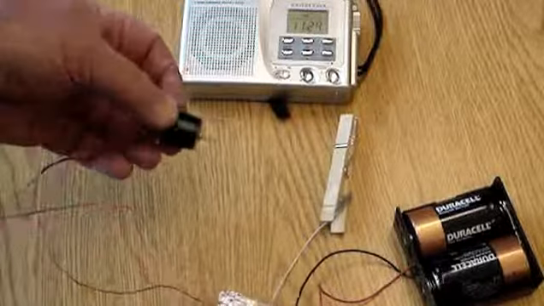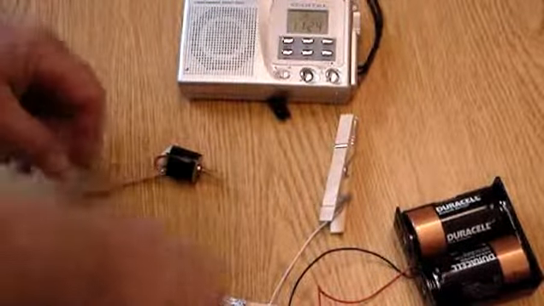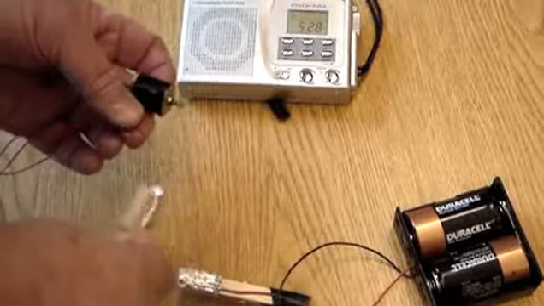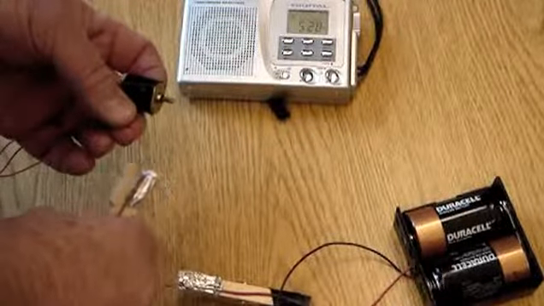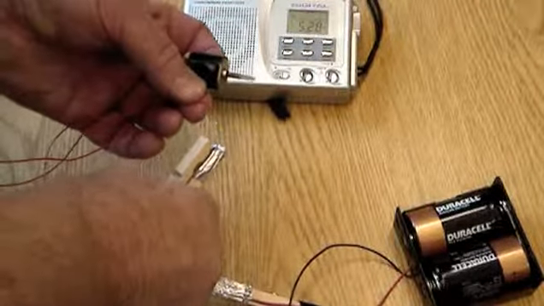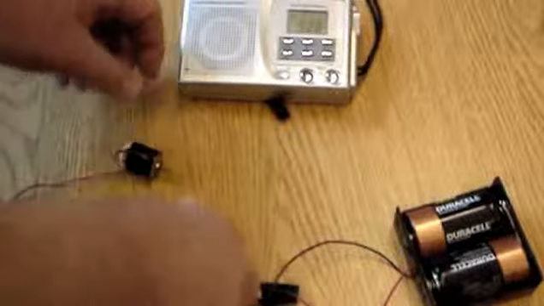So the spark is another way of generating a field, an electromagnetic field, which creates both an electromagnetic and radio frequency. So again, I can turn on our radio. And this surprisingly has an impact on the radio at quite a distance.